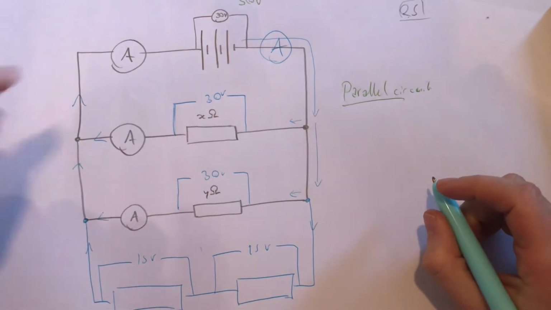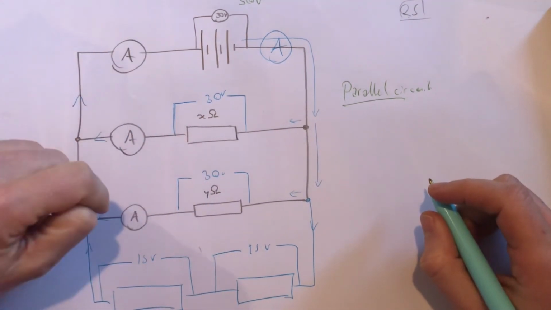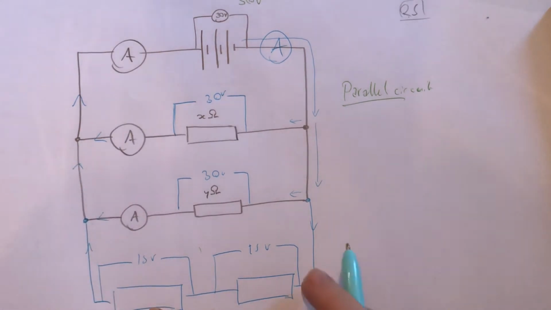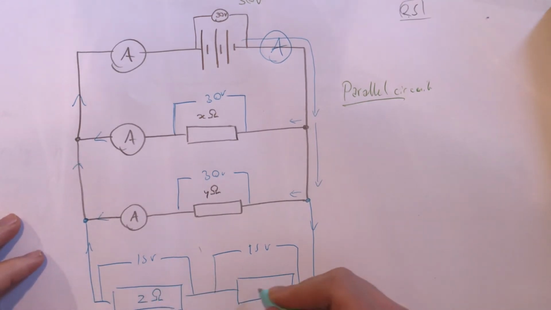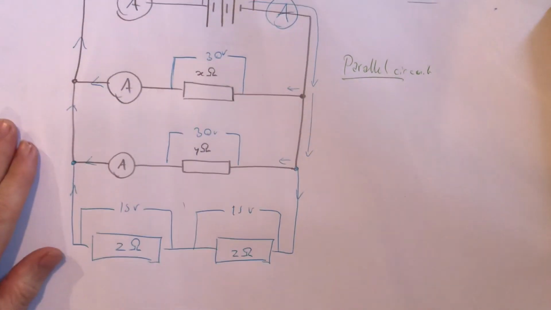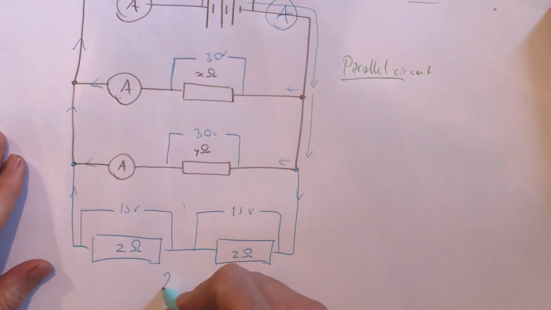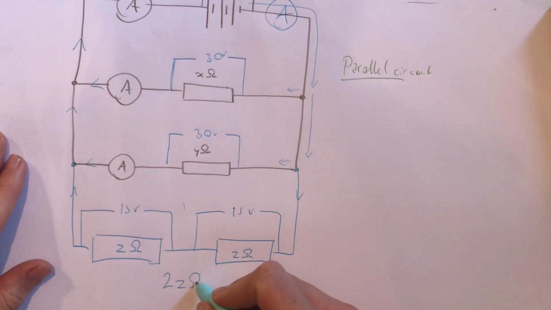And if we want to do some calculations, for example, we want to relate resistances. Well, we know, for example, let's just say that this is Z ohms. And so is this one. That means the total resistance here, sorry, I'm out of shot, the total resistance here will be 2Z ohms.